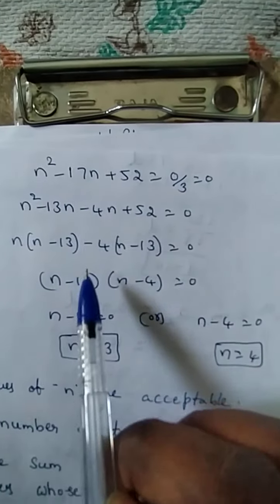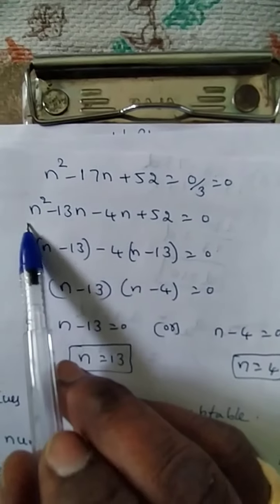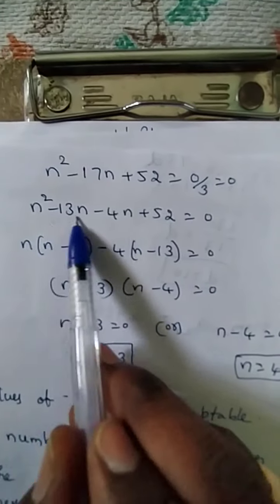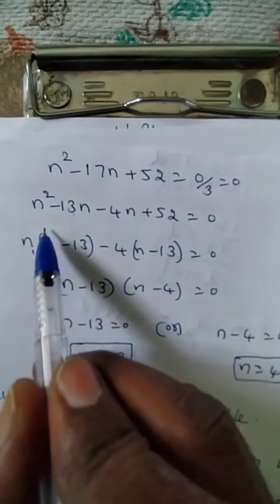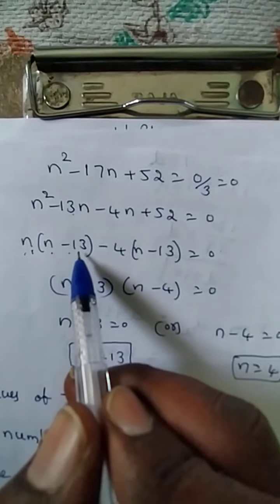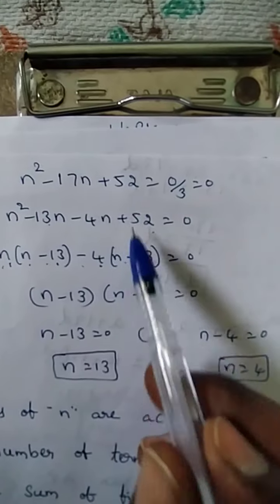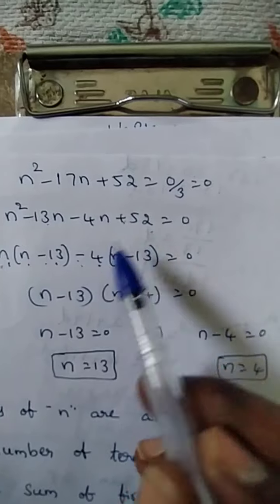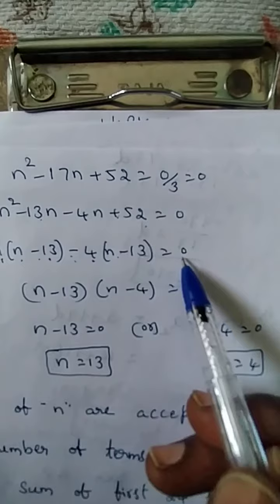We already did these types of problems in our 9th class and in the previous quadratic equations chapter. So n square minus 13n minus 4n plus 52 is equal to 0. In these two terms, n is a common factor. n common in n square, one more n is the balance. Minus n is common here, the balance is minus 13. Clear? Coming to this, minus 4 is common, then the balance is n. In the plus, minus into minus is plus. 13 fours are 52.